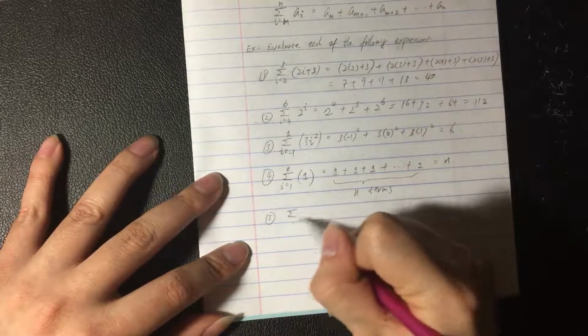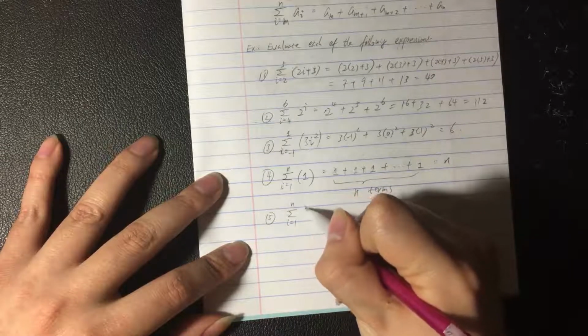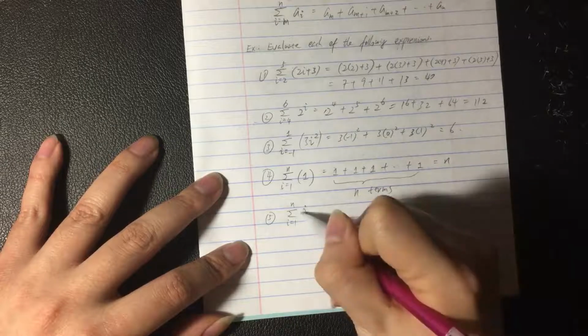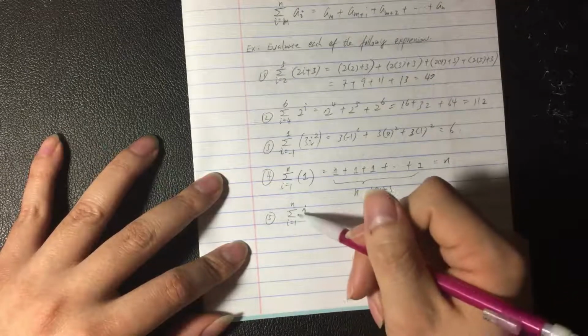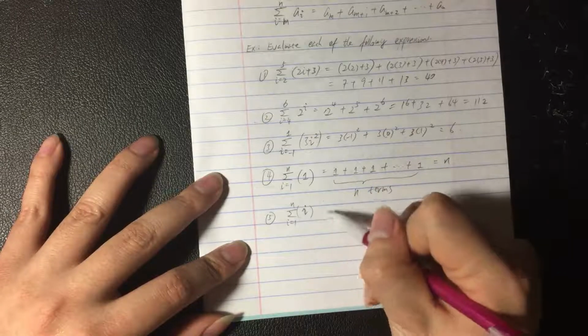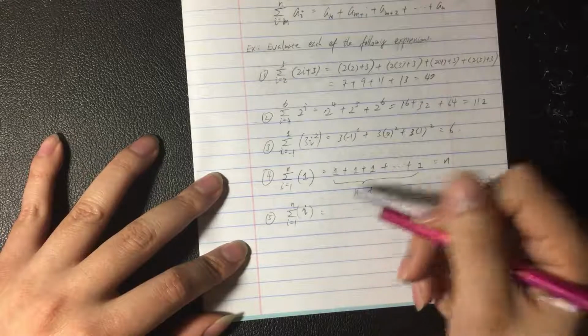Next, the sum of i from 1 to n of i. How about this?